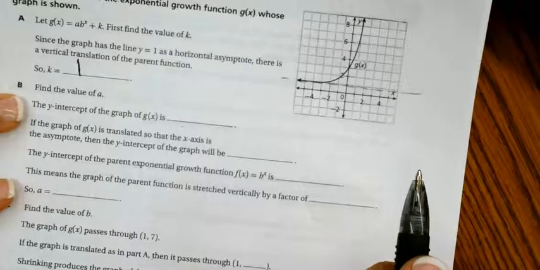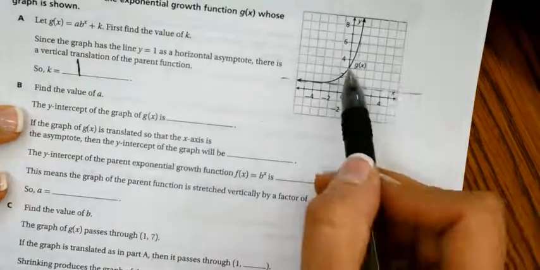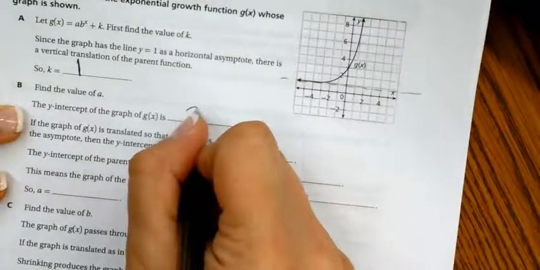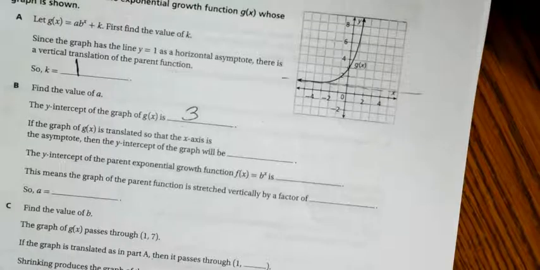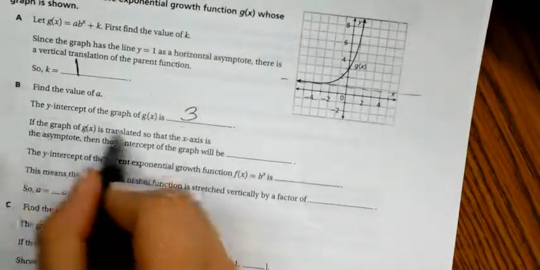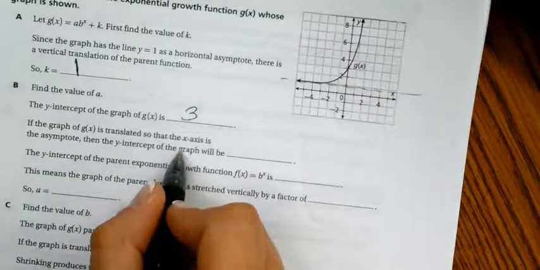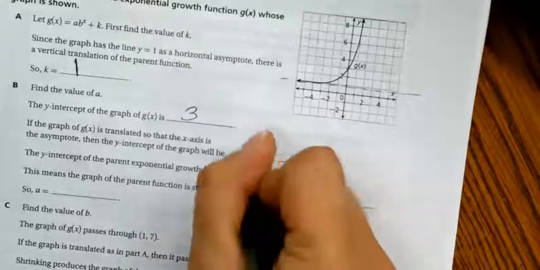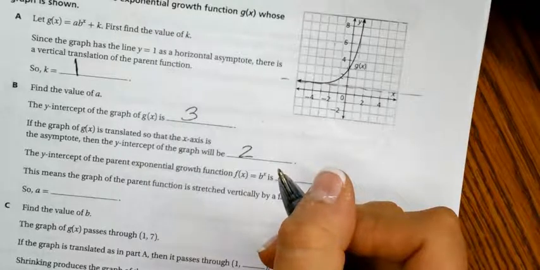Find the value of a. The y-intercept of the graph is 3. You guys agree? If the graph is translated so that the x-axis is the asymptote, the y-intercept of the graph will be 2. The y-intercept of the parent exponential growth is 1.